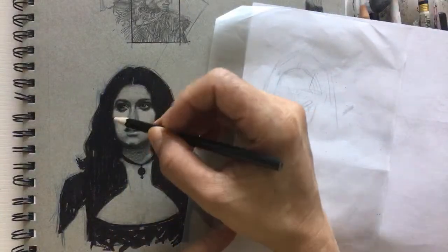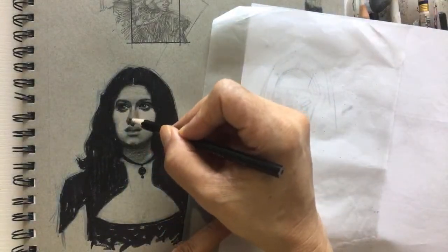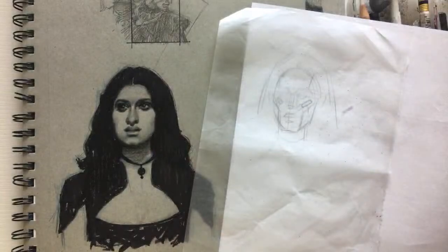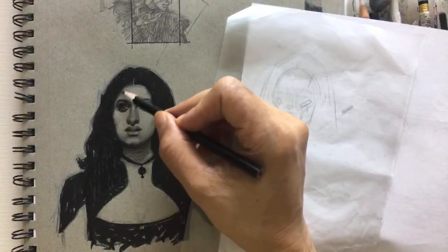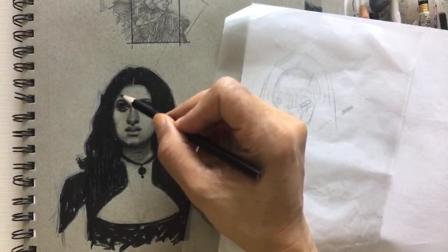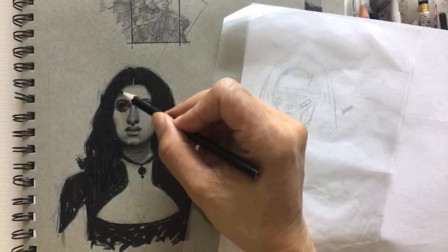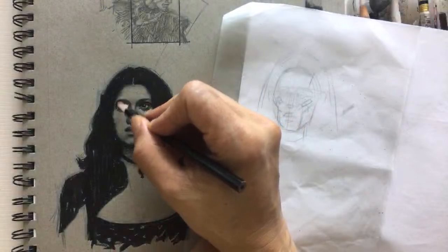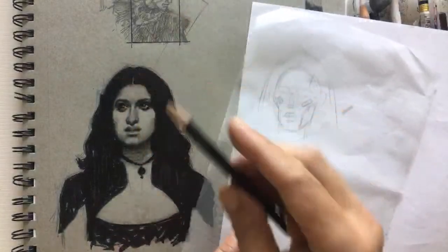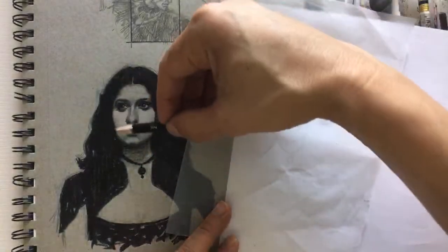I almost want to stop and look at a Drew Struzan, because I want that look. I want that movie poster look. So this would not be a bad idea. Okay, here we go.